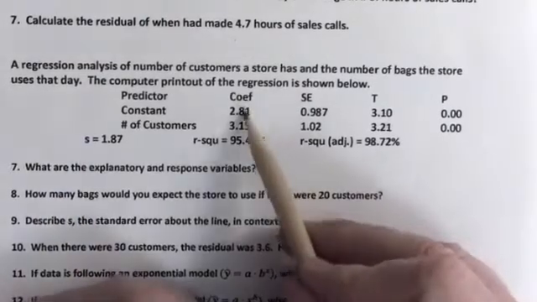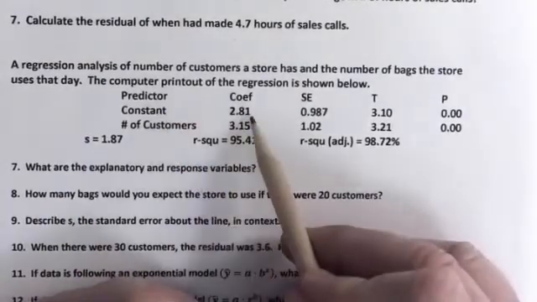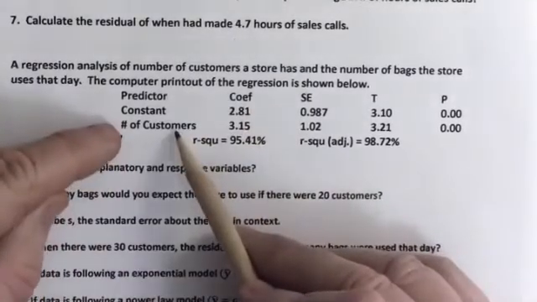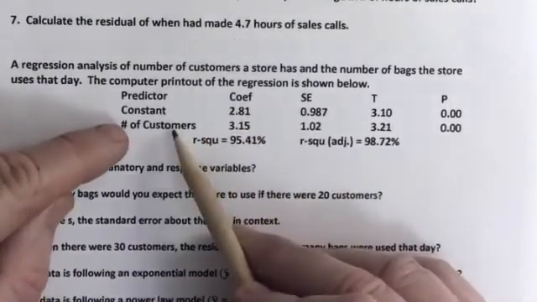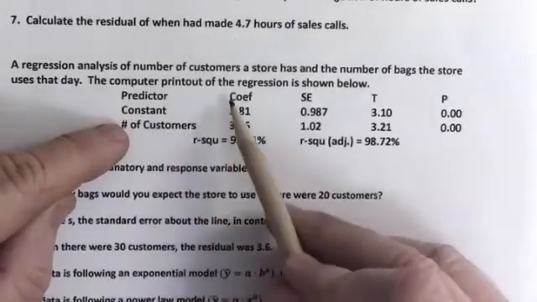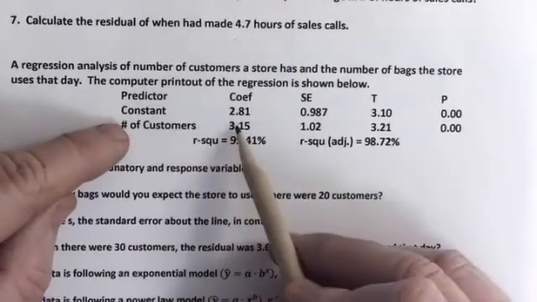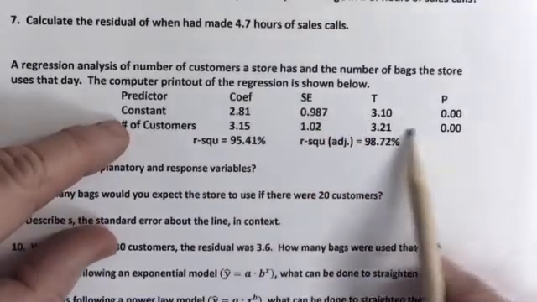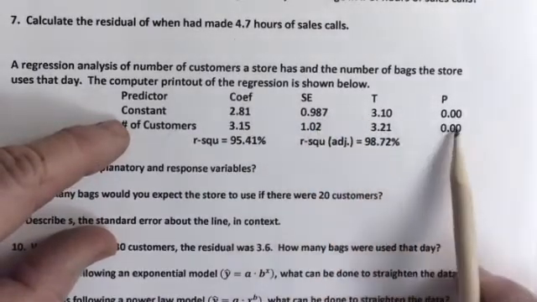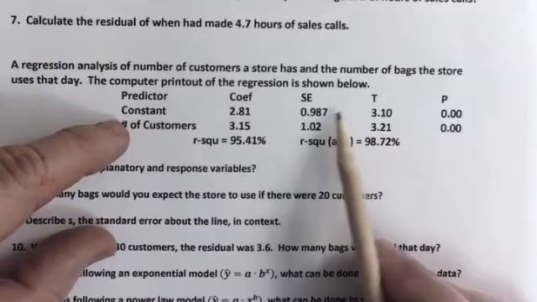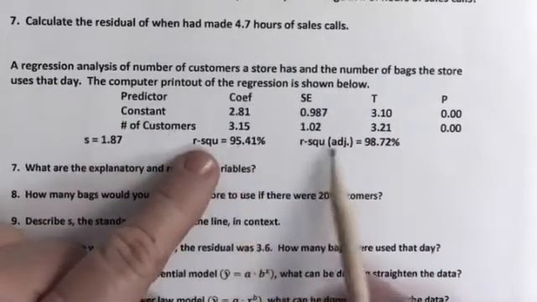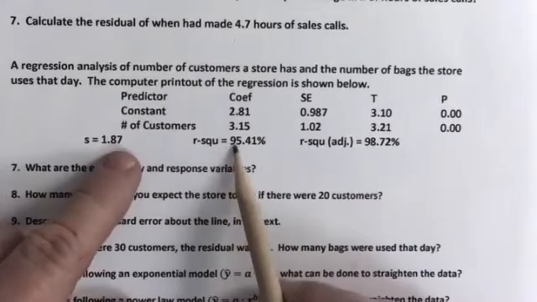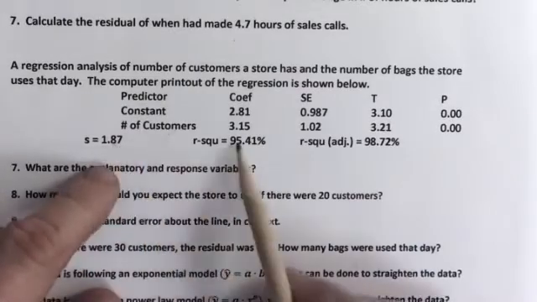So the coefficient of constant, that's your A, that's your y-intercept. Then your X variable is always listed there, your explanatory variable. It's the number of customers. The coefficient of X in a linear equation is the slope. So that's A, that's B. We're not going to use these numbers over here; we're going to use these when we do chapter 12, but not now. There's R squared. We'll never use R squared adjusted. It's these four numbers you have to know how to use in this semester that are very important. There's S and there's R squared.